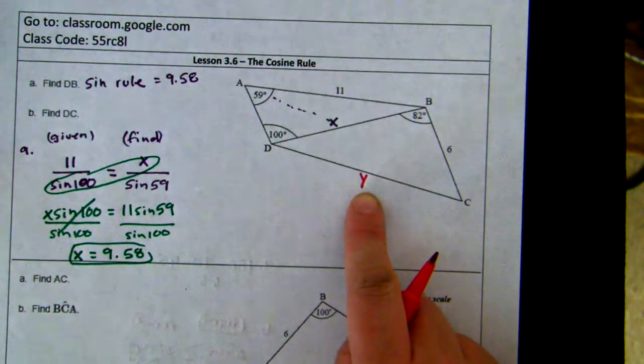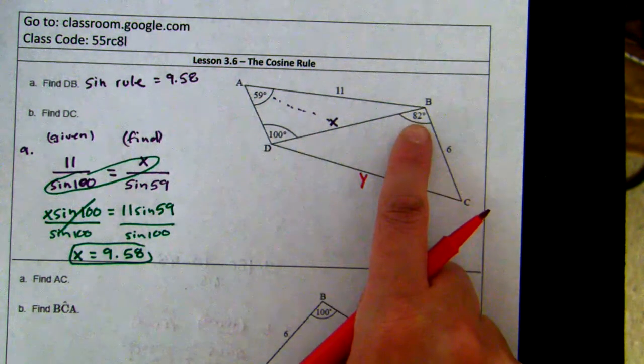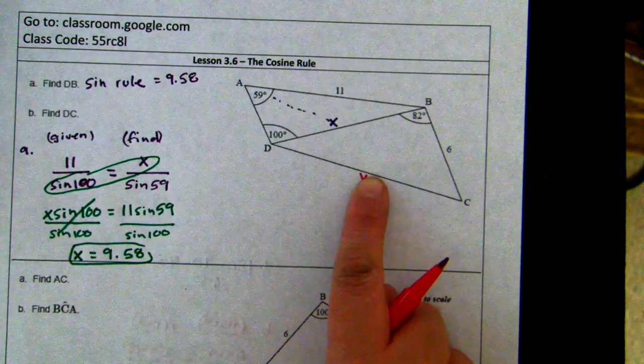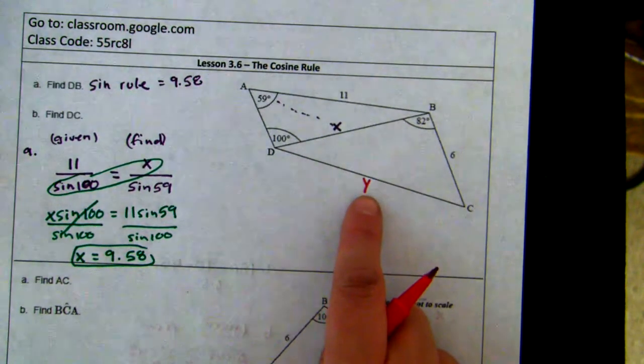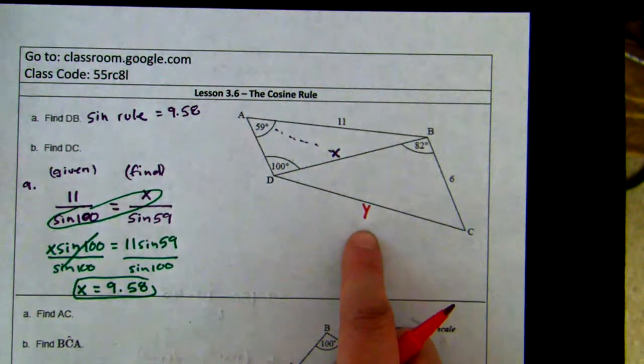Okay, I know I can't use SOHCAHTOA because I don't have a 90-degree angle. Let's check for sine rule. I know an angle, but I don't know its opposite side. So sine rule is not going to work here. I have no angle side pair. So that means I'm going to have to go to my cosine rule.